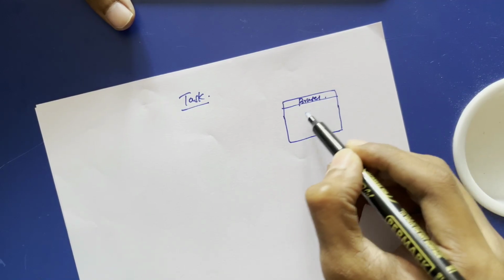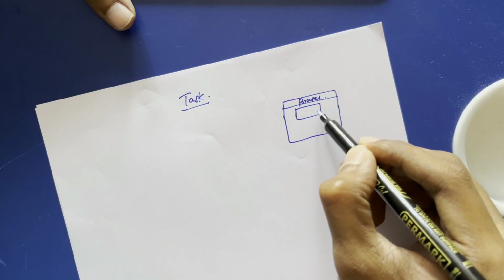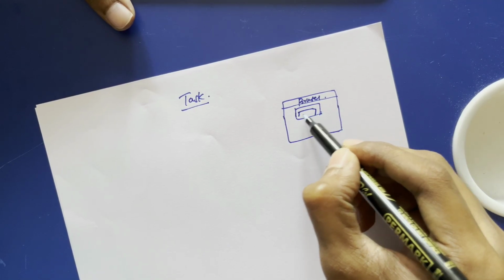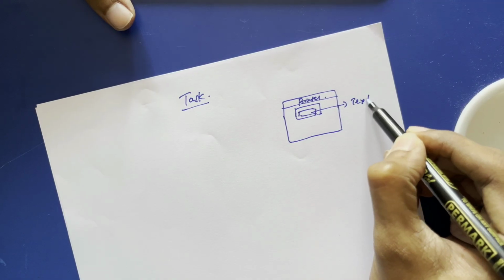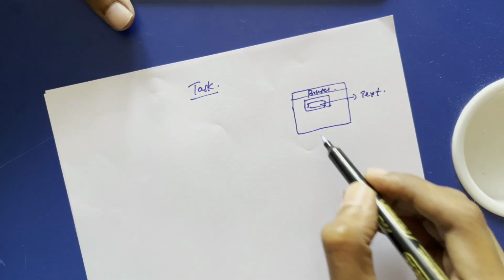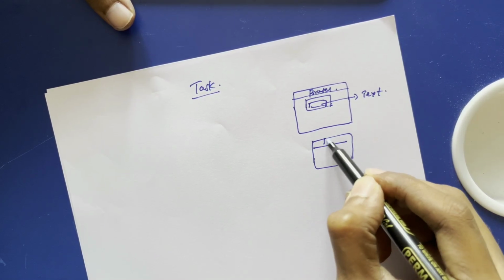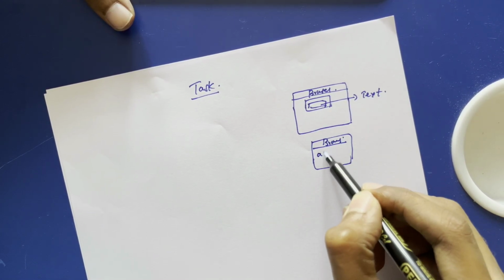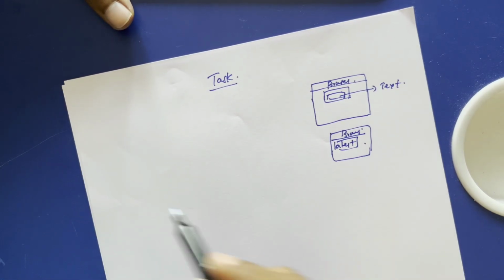This is the browser. First, a prompt message should be written, that means a question with a text box. Then after we give the text, it shows the output in an alert message.